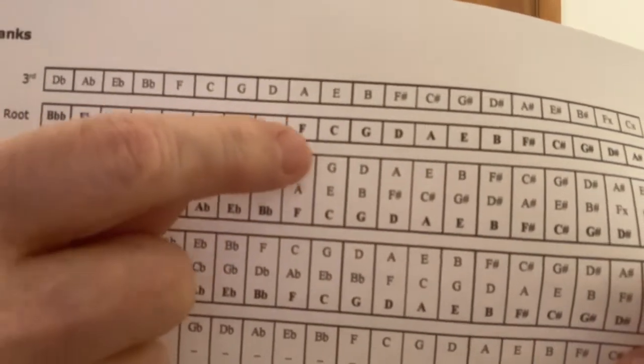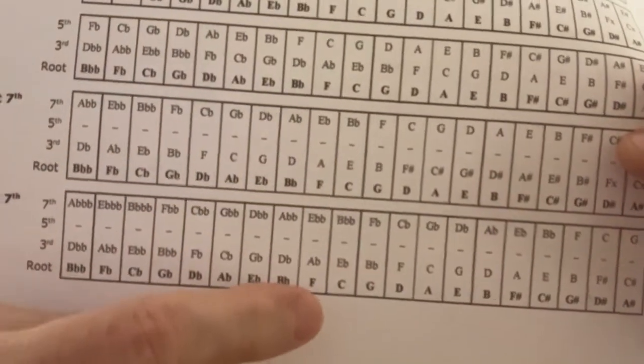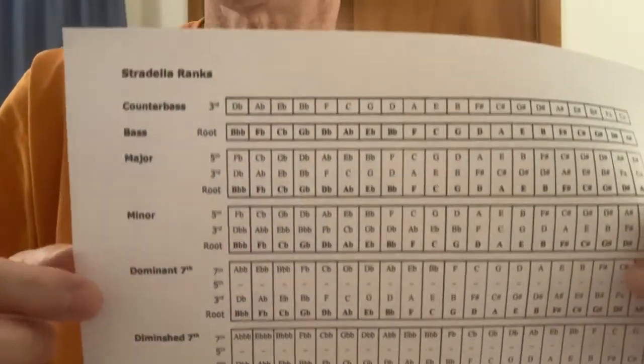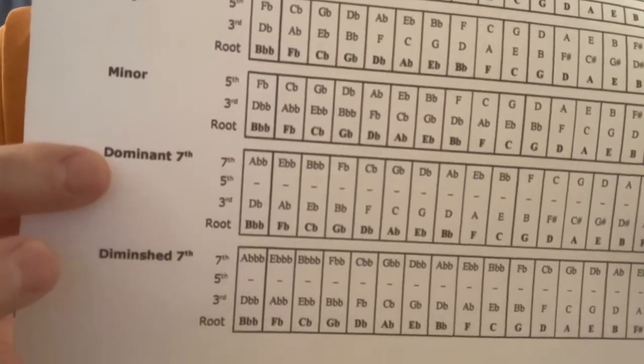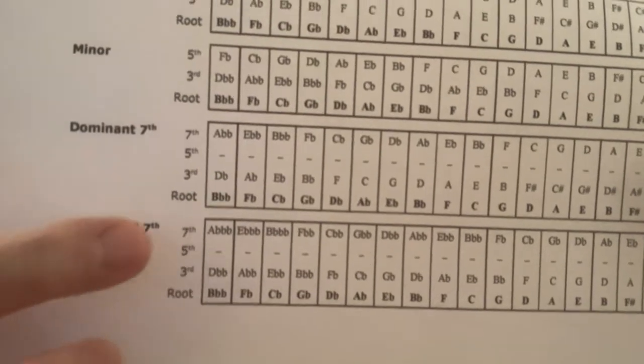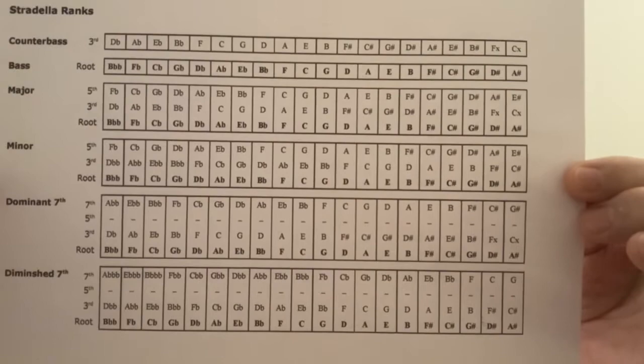Then each chord in each file, let's say C, is a chord with the C root, and it is a correct C chord. So again you have counterbass, bass, major, minor, dominant 7, diminished 7, and the missing tones are noted clearly. That is my point, which leads to the conclusion. I know this is awkward, but this is something that no one ever fixed. No one ever fixed it and made a homogeneous, correct chart.